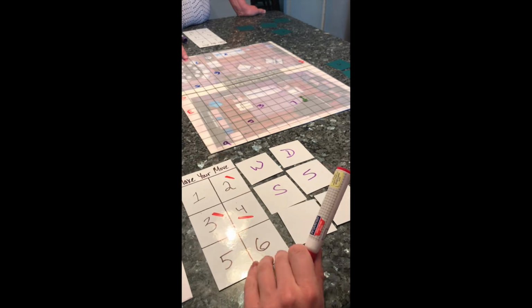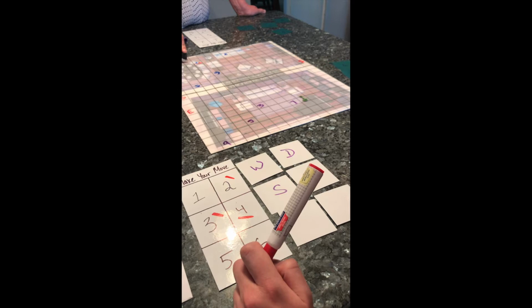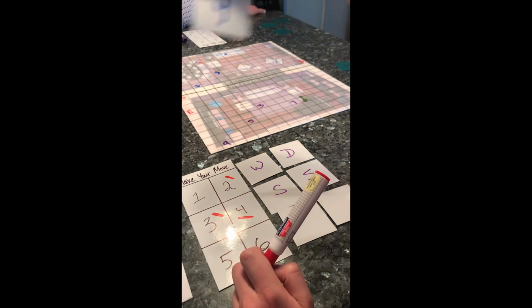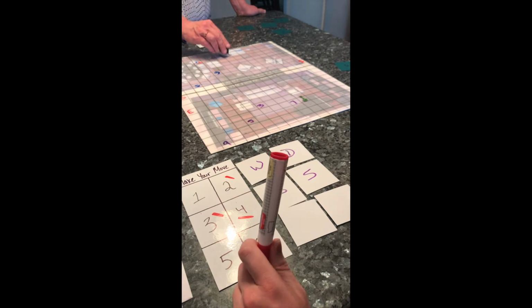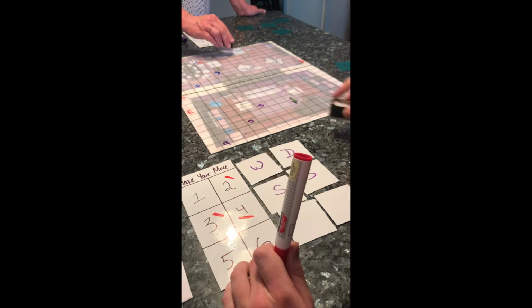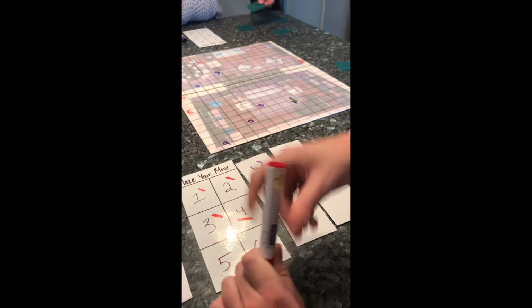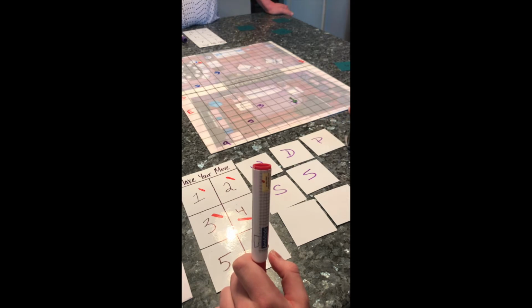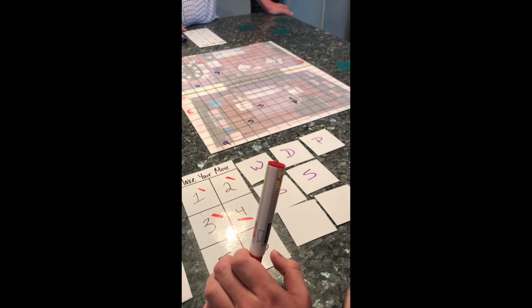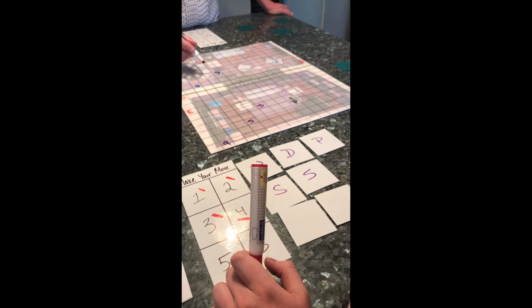I'll go 3 spaces and I'm on 7. So she got a Y. So I'm moving 1 space and I got 7, 2. 7. P. I'm on 3 spaces at a time. 1, 2, 3. I'm gonna go 4 spaces.